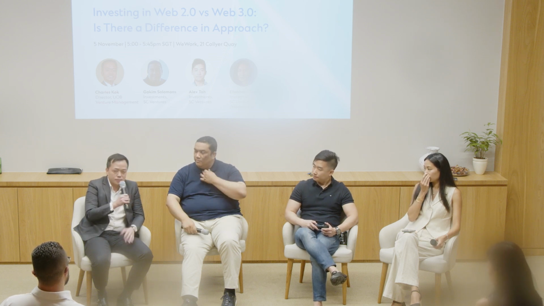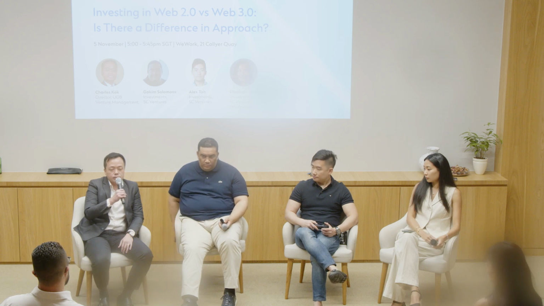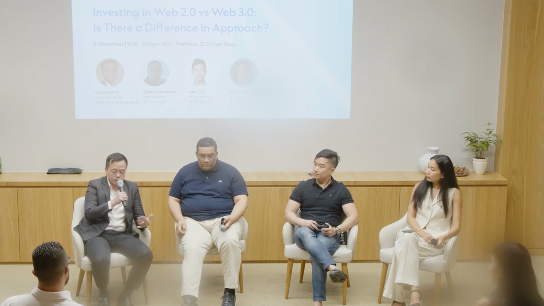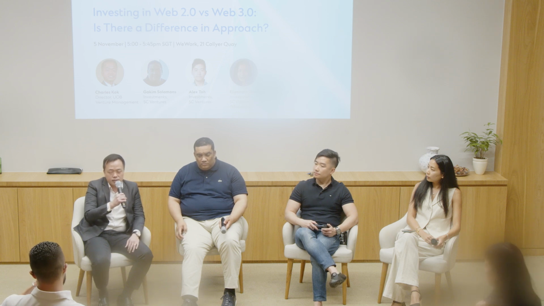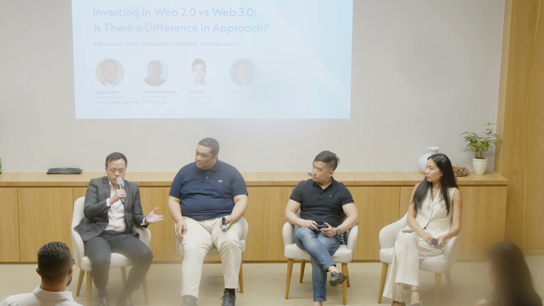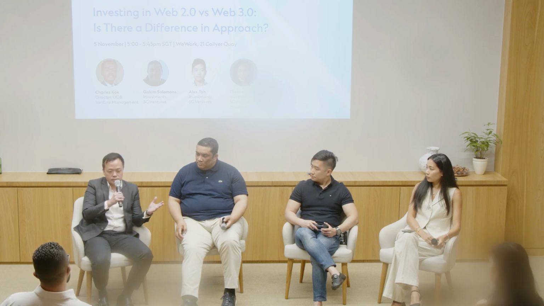So I think generally right now for a Web3 investor, the primary exit route is via token listing and the sale of the tokens, right? But I think that will change over time as well, given regulations coming in and the industry maturing.